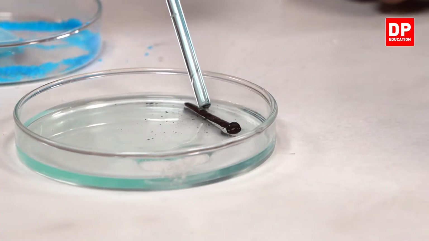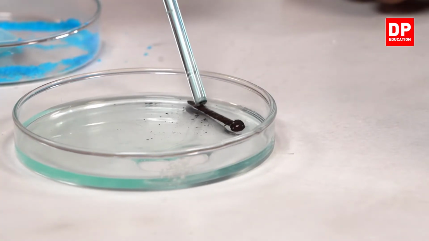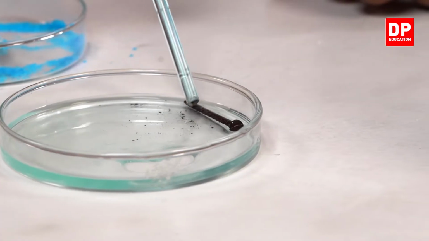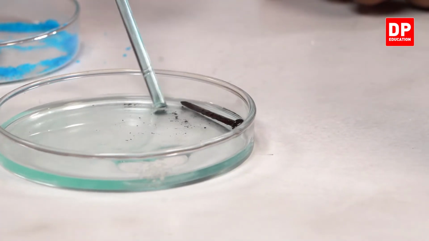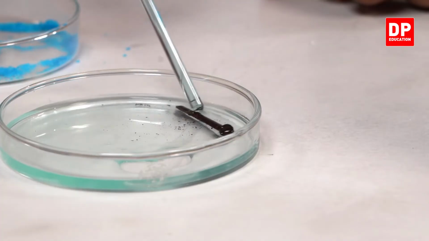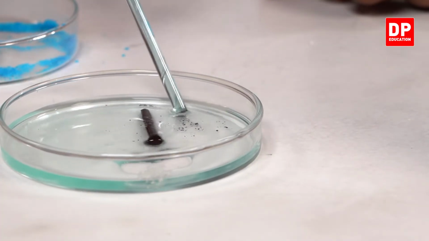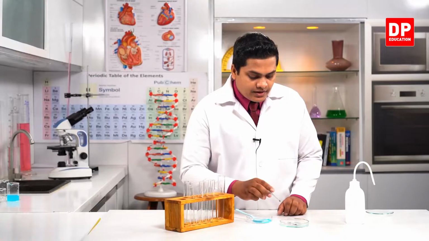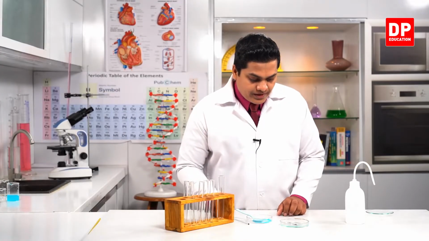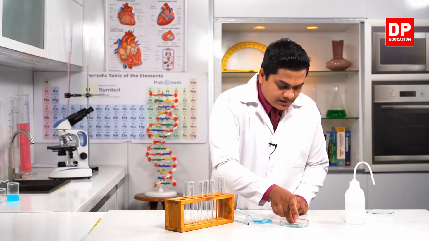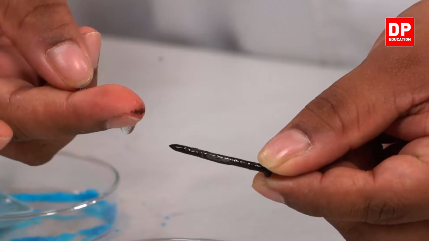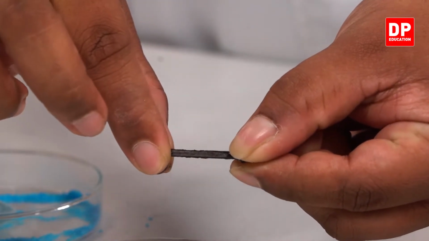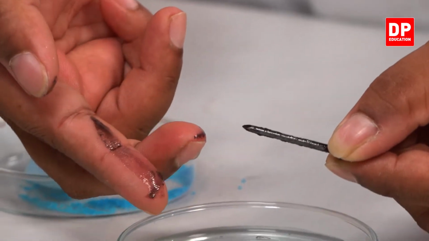There is a substance around the iron nail and it's like a powder. See? You can see that powder here within the liquid, within the copper sulfate solution. Right, so I'm going to take it in my hand. Let's see. See that powder?